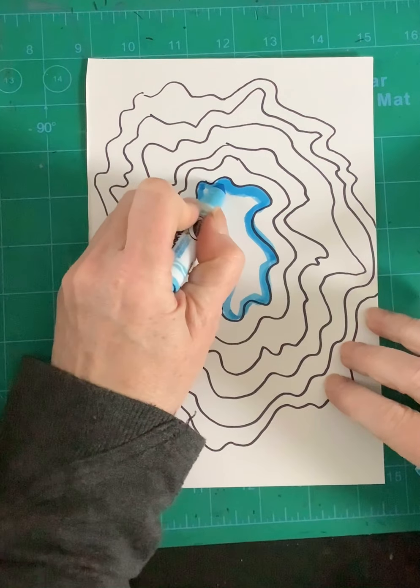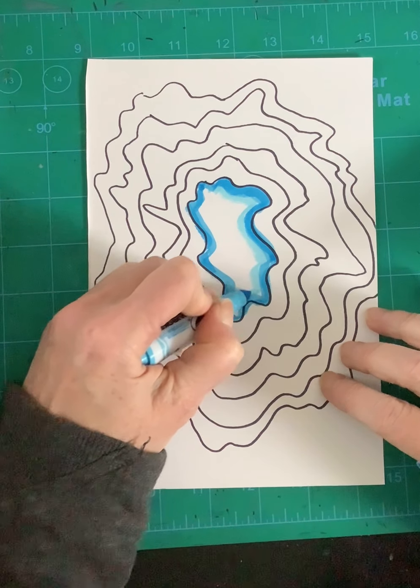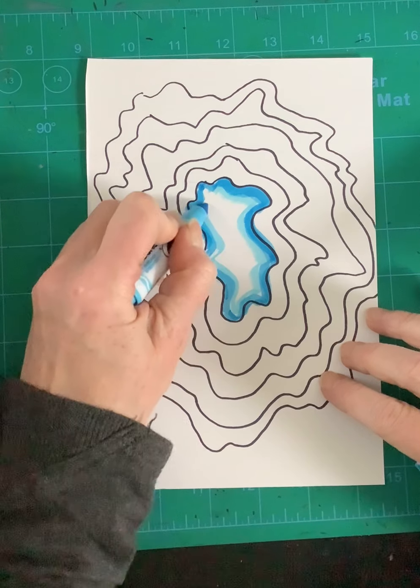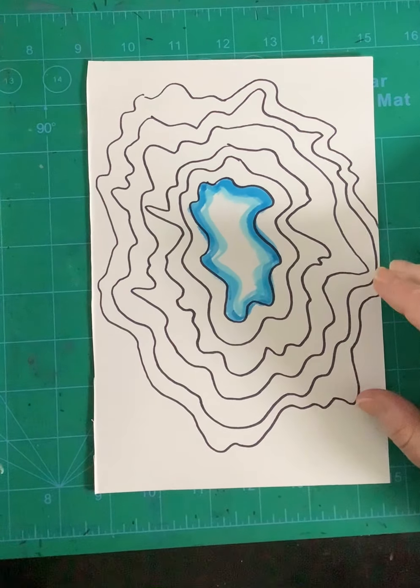So if you don't want to turn it back into watercolor, you could just kind of use this effect where you're using lighter colors inside, and you can change it up by doing it, say, with crayons or something like that.